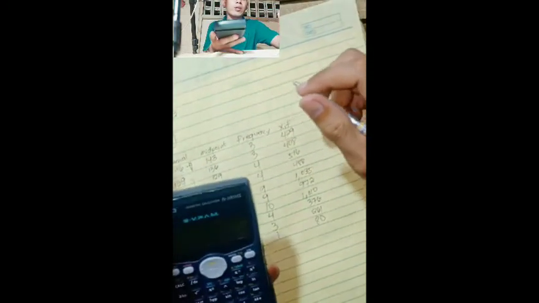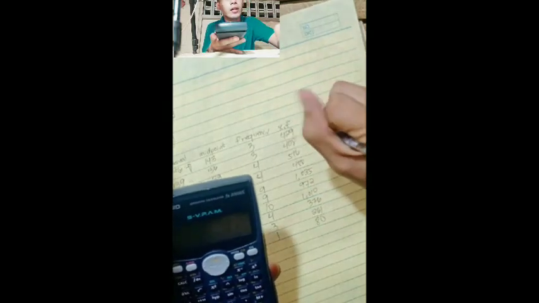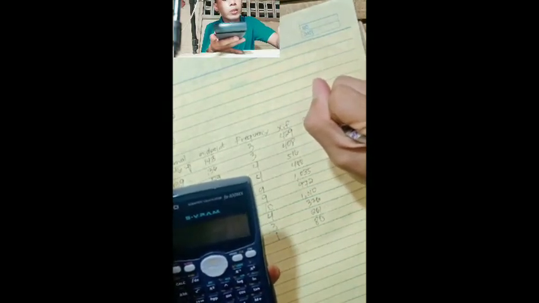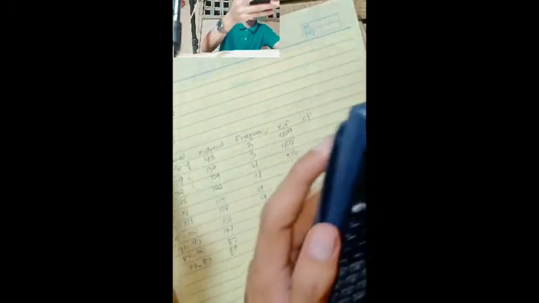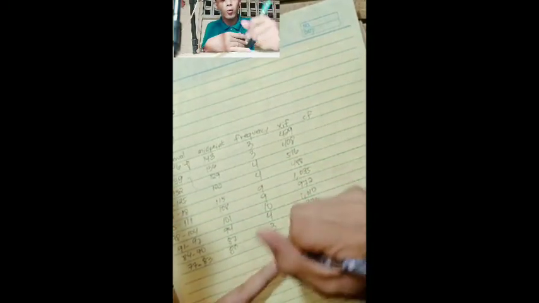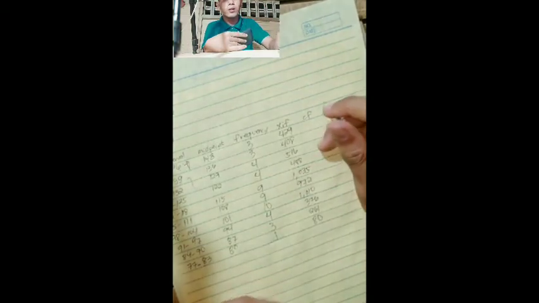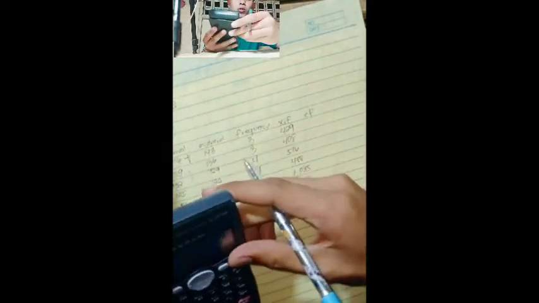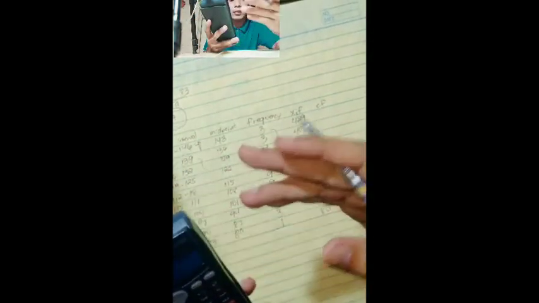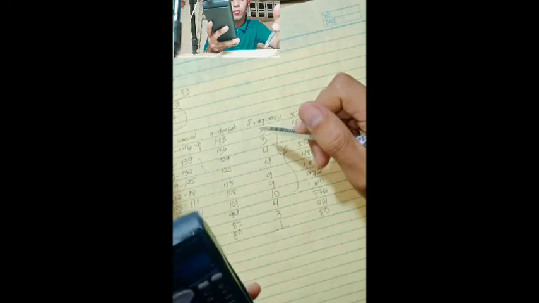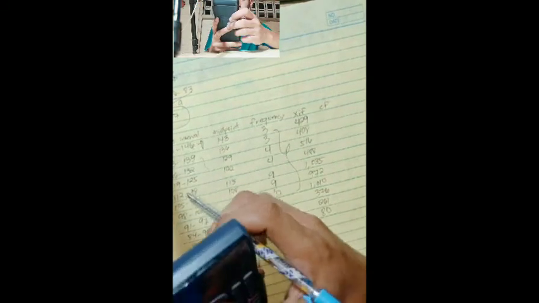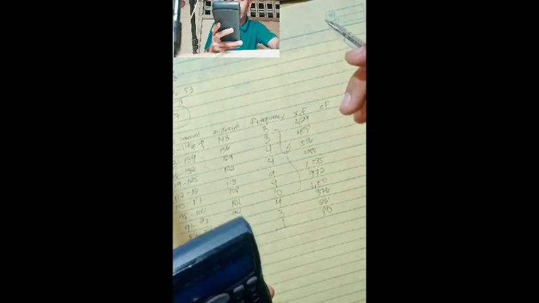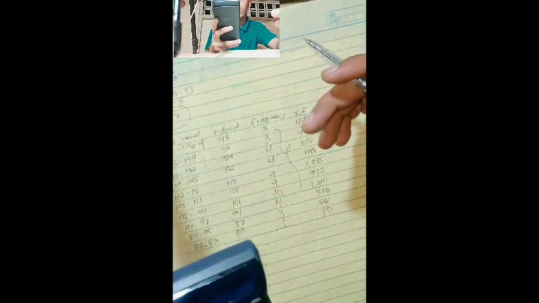Next to numeric frequency is the cumulative frequency, or in symbol CF. So how can we get the cumulative frequency? Before we proceed to getting cumulative frequency, we should sum up first the total of the frequency. 3 plus 3 plus 4 plus 4 plus 9 plus 9 plus 10 plus 4 plus 3 plus 1 is equal to 50.